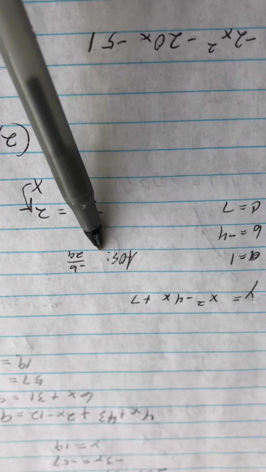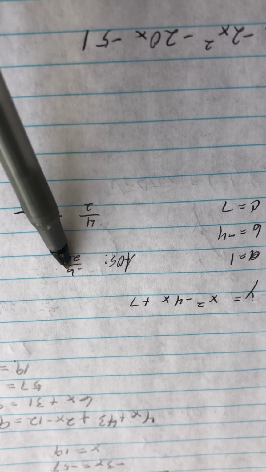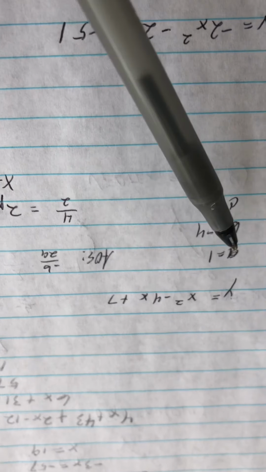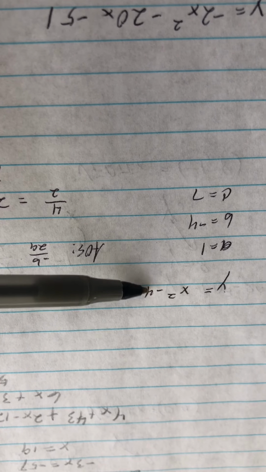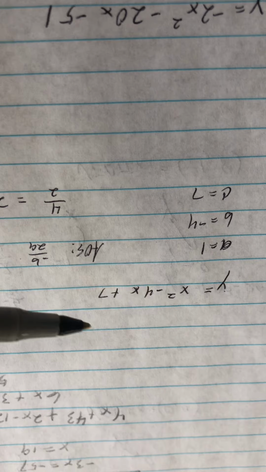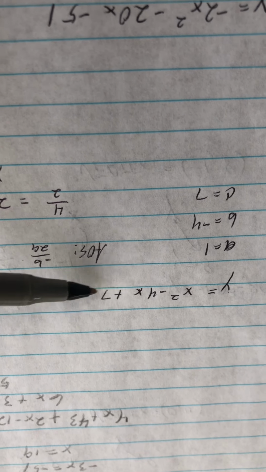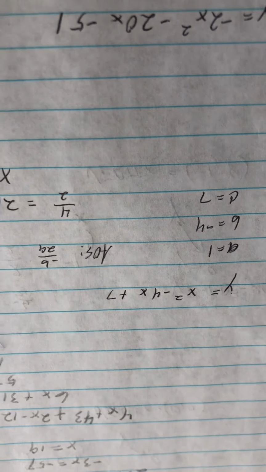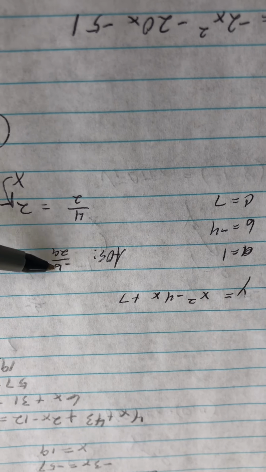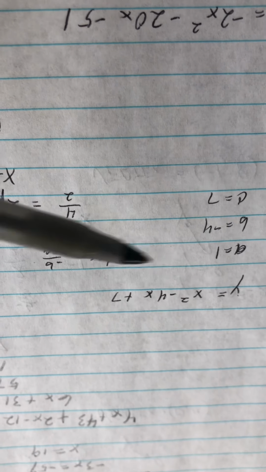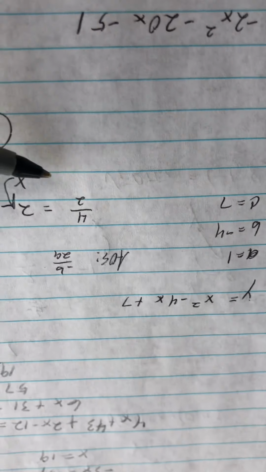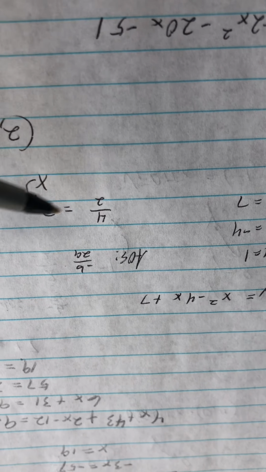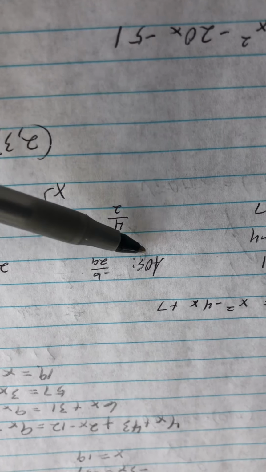Remember, the equation for the axis of symmetry is negative b over 2a. What's a, b, and c? Remember, a is right here, b is right here, the number before the x, and c is this constant out here. Okay? So I take my negative b, so negative 4 became just 4. 2 times a, 2 times 1 is 2. 4 divided by 2 equals 2. That's my axis of symmetry.